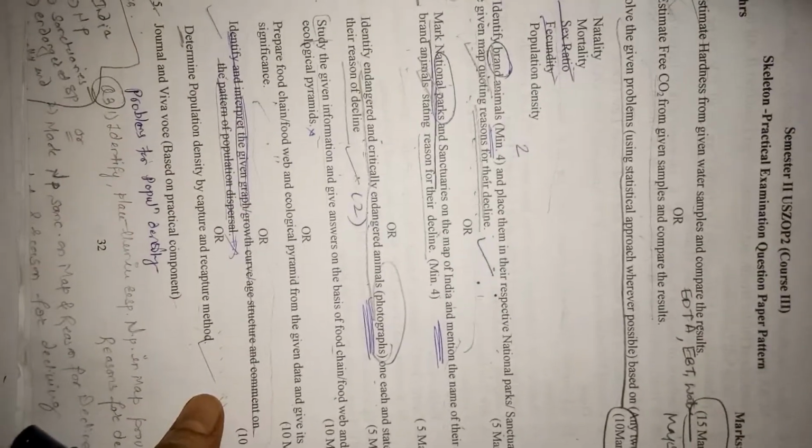So map ke questions hai first two alternatives, so either you will get an animal and mark it on the map, or you will get a national park or sanctuary and mark it on the map, or you will get identify the critically endangered or endangered animal and explain the reason for decline. So map is not here in the third alternative. So इन तीनों में से कुछ भी एक आ सकता है.